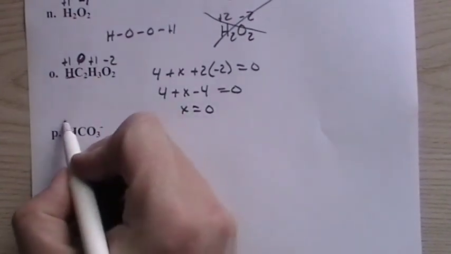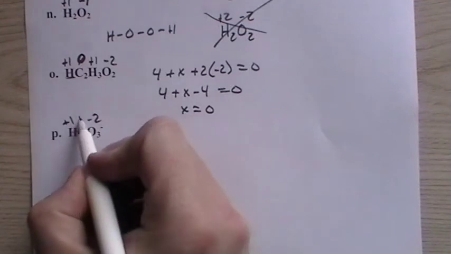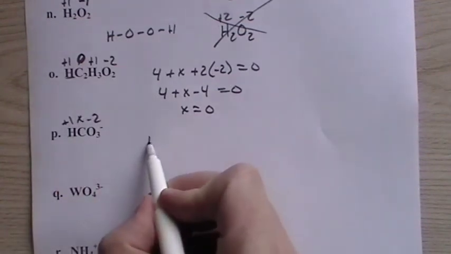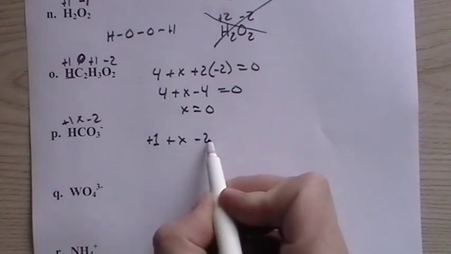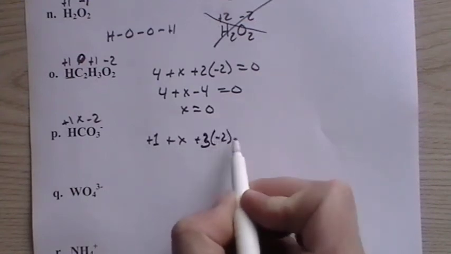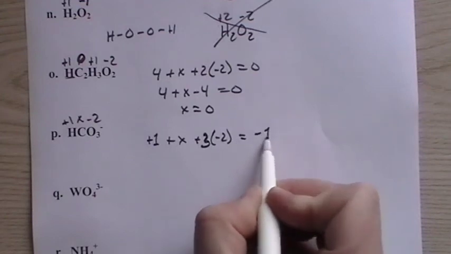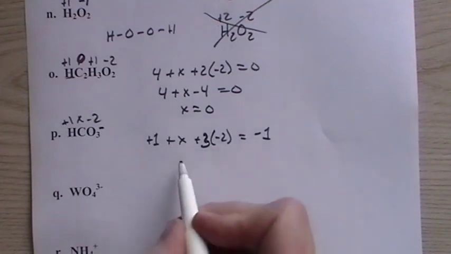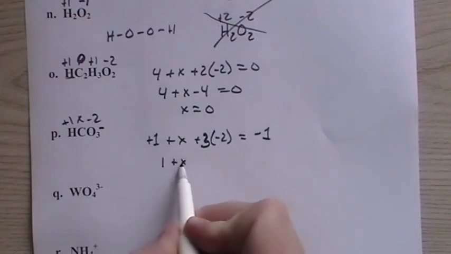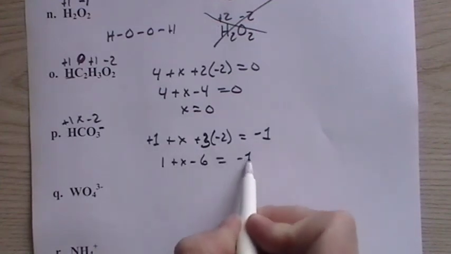All right, we have this guy. So this is +1 minus 2x. And so we have +1 plus x +3 minus 2. And this is equal to -1. There's a negative there. So this is 1 plus x minus 6 is equal to -1.